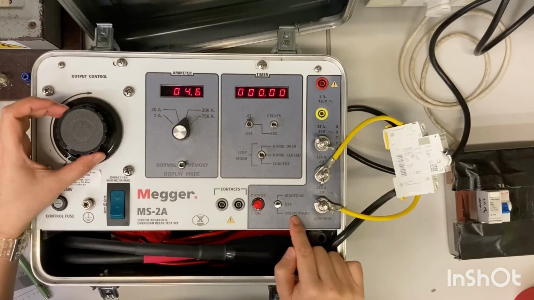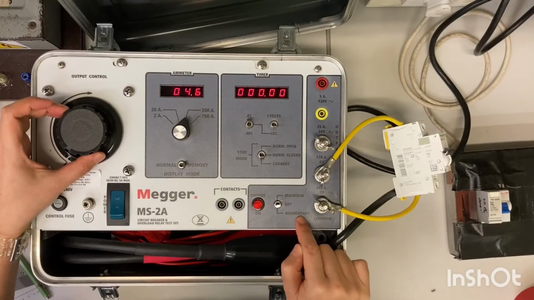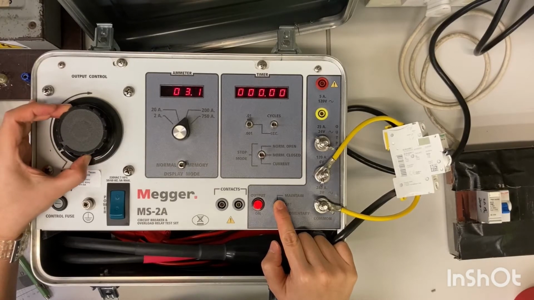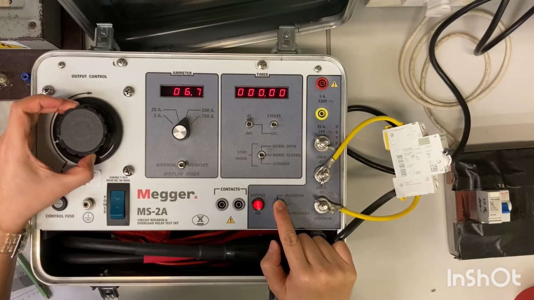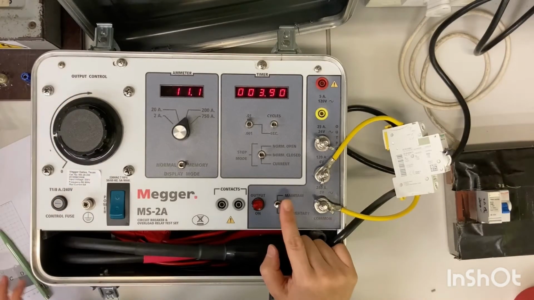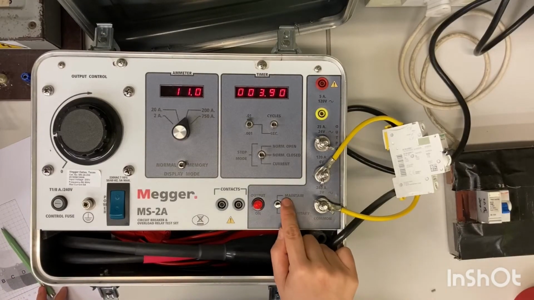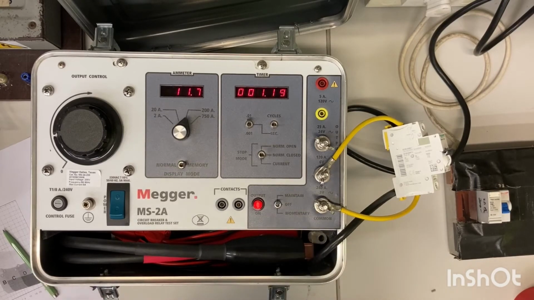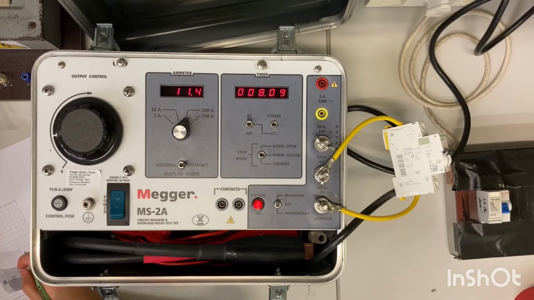Then we can adjust the knob to change the current value while pressing this button to the momentary position. So for the 6 amp MCB, we may start with a current value of around 2 times the rating. The current value is now around 11 amp. Now we can start the current injection by pressing the button to the maintain position. So a current of around 11 amp is now injecting to the MCB.